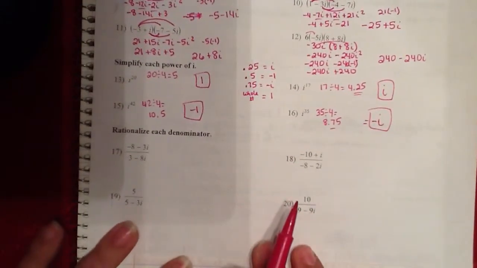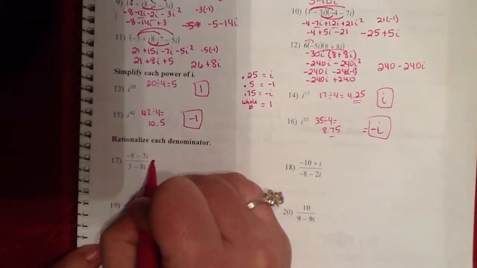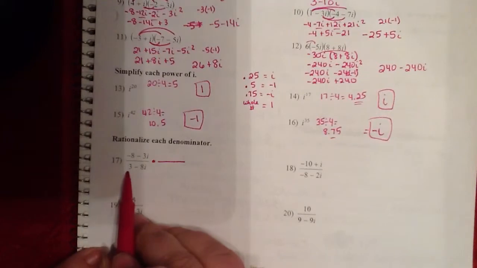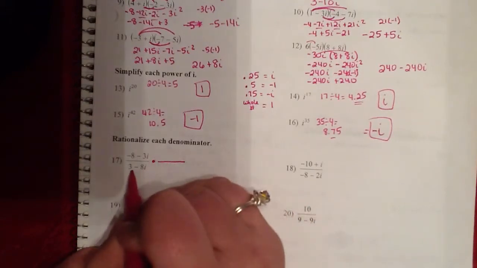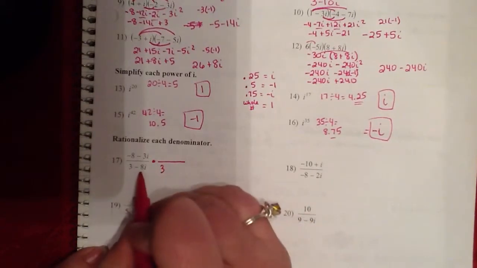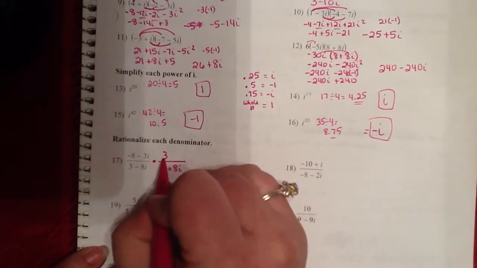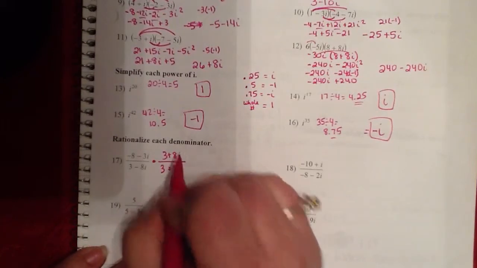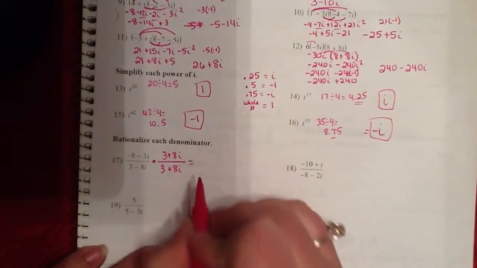Now to rationalize the denominator. Oh, the excitement. You probably don't remember, but in order to rationalize the denominator, we need to find what's called the complex conjugate of the denominator. So in order to find that, we just take the imaginary term and we change the sign in front of it. So our 3 stays the same, our negative 8i changes to positive 8i. And we have to multiply the numerator and the denominator by that, so we're in essence multiplying by 1 and not changing our fraction.